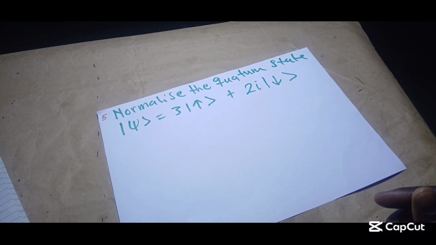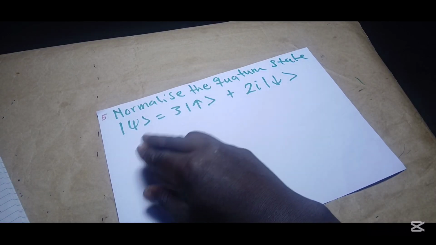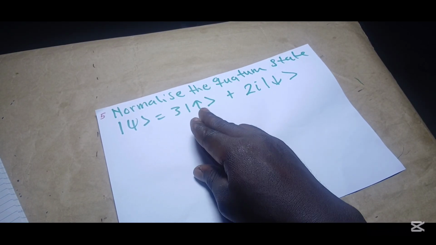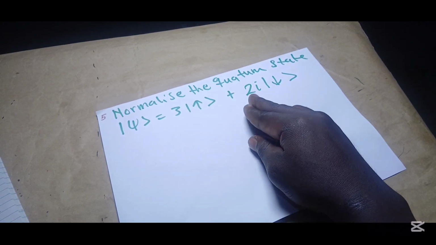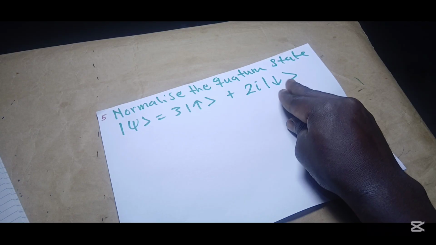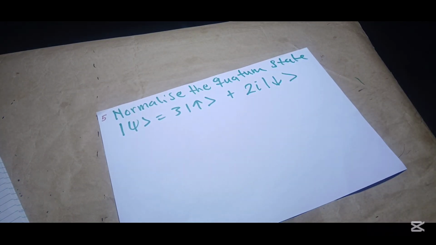Normalize the quantum state psi equal 3 times ket spin up plus 2i times ket spin down. How do we normalize this problem? This is from the idea of orthogonality and orthonormality, or you can just say orthonormality.